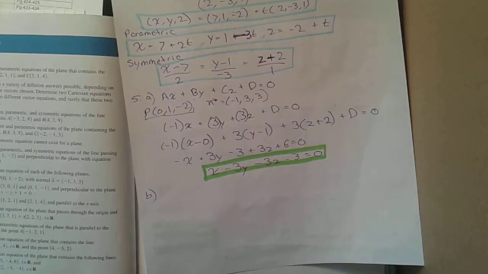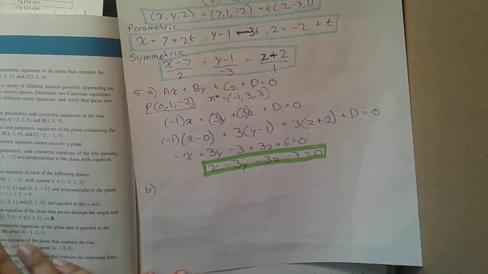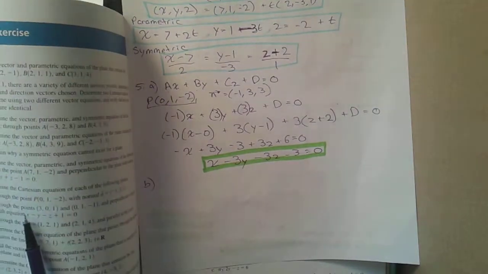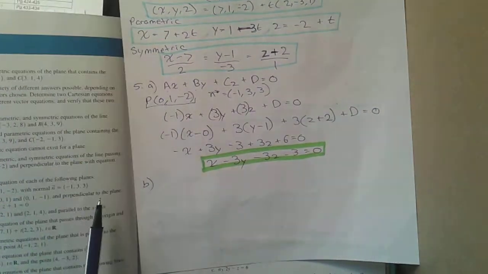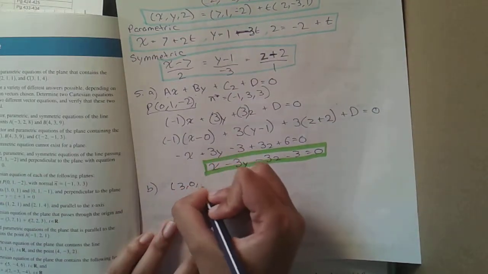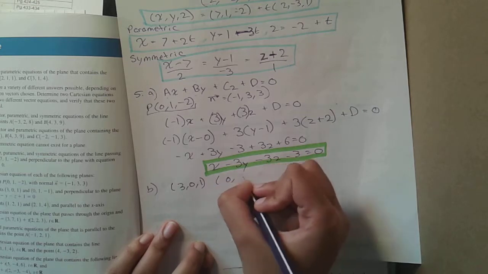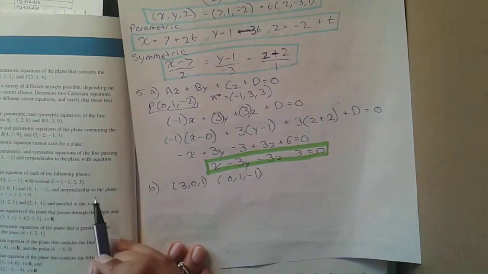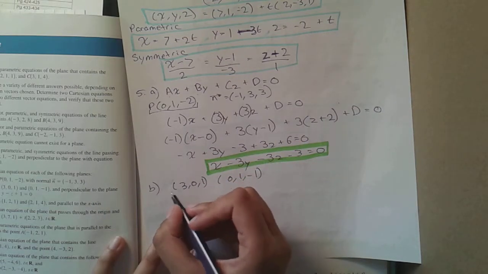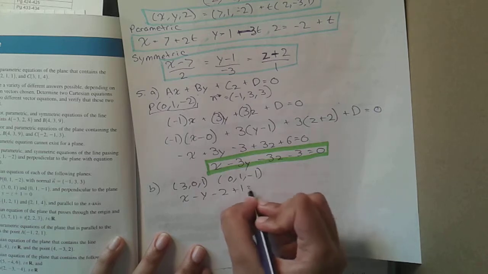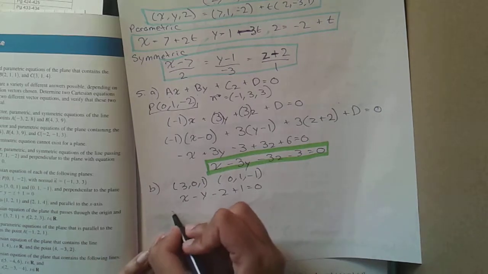Now for 5b, we need to find the Cartesian equation for some points given and an equation. So these are the points given, and this point. And we have this equation: x minus y minus z plus 1 equals 0. So we get the normal from this equation.